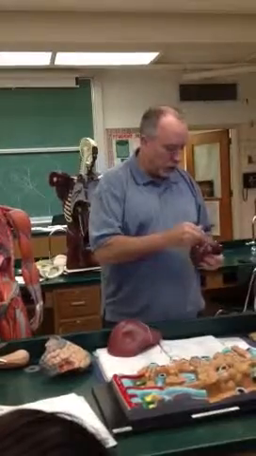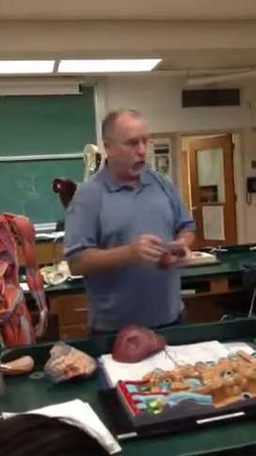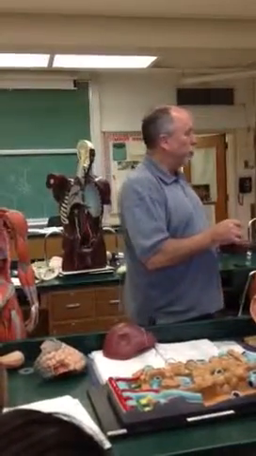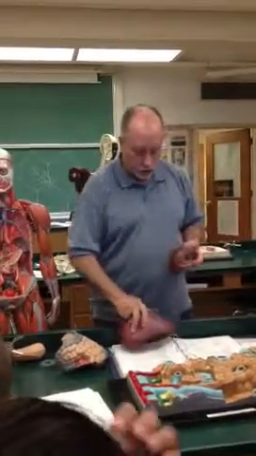Hepatic veins are what drain the liver. And so here's that inferior vena cava. There's one hepatic vein, draining blood out of the liver into the inferior vena cava. There's three of them. That's the only place we see it on this model.